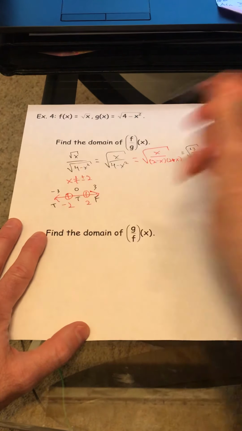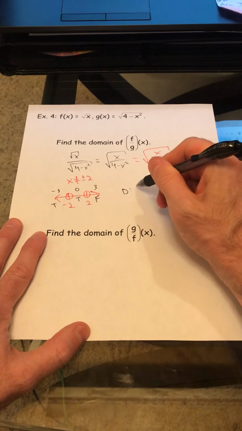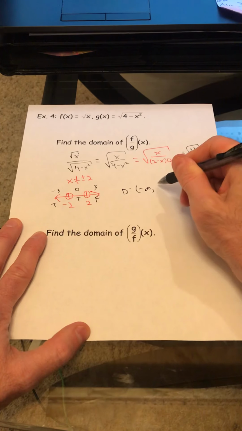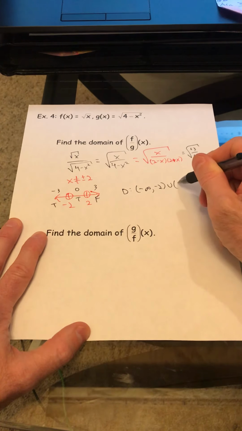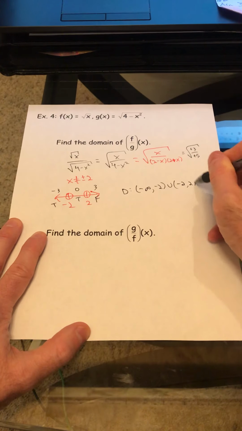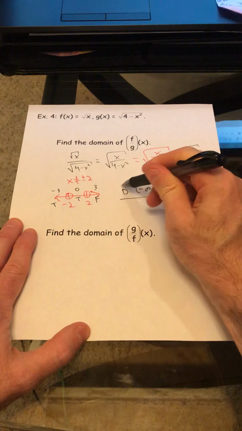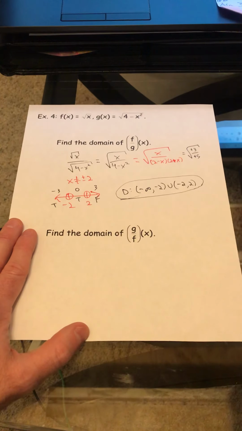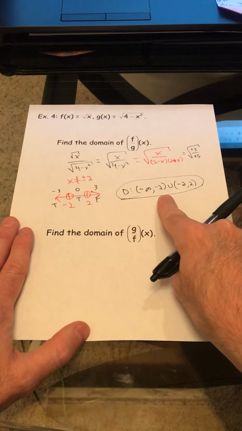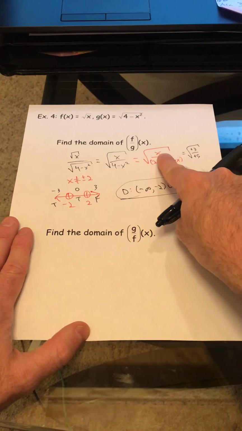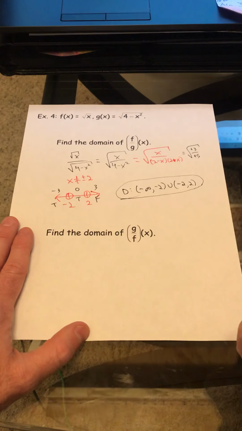So that is true. Our domain will actually end up being negative infinity to negative 2, and negative 2 to 2. So that one works a little differently there. Because you have that value on the top, that does change things a little bit.